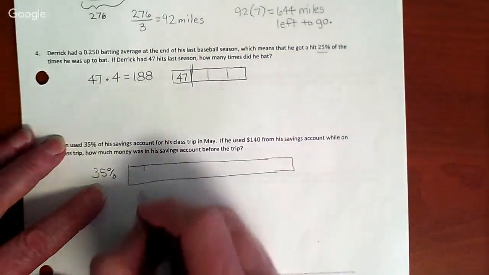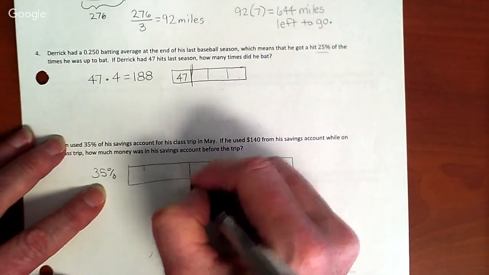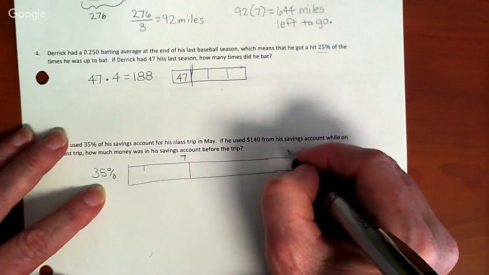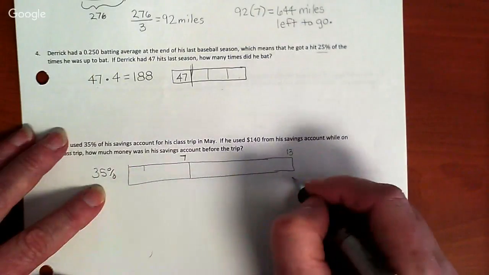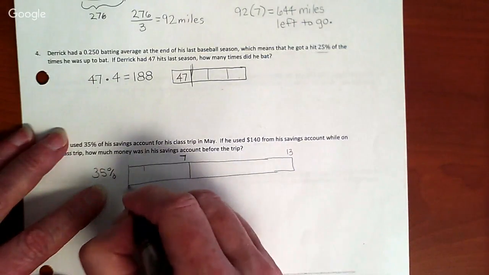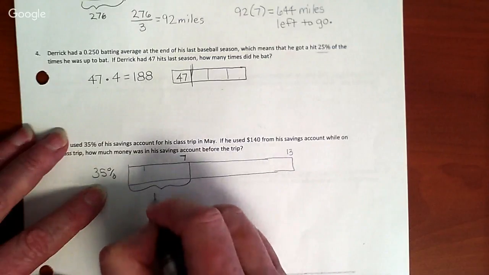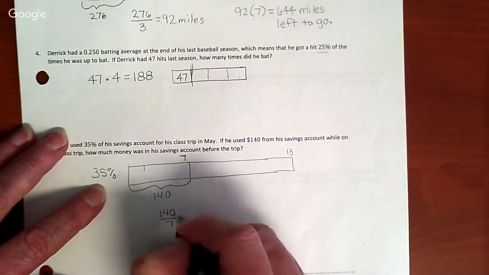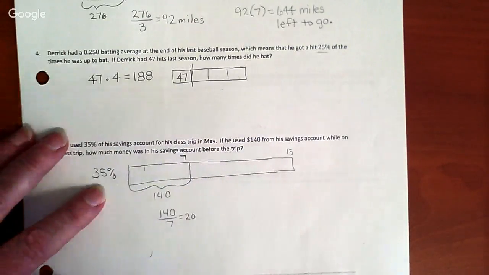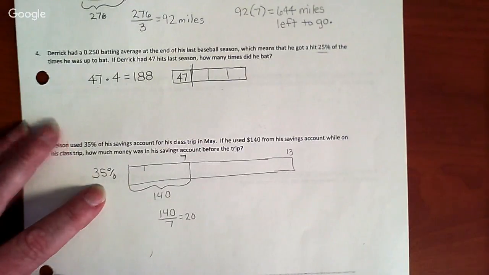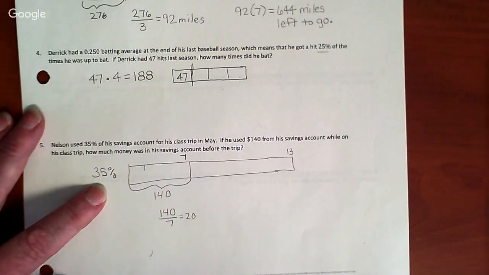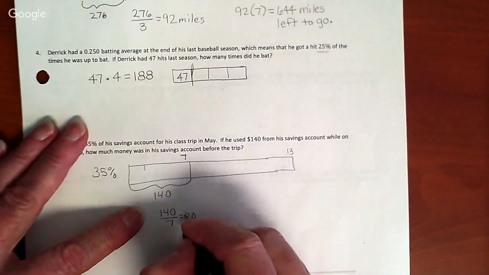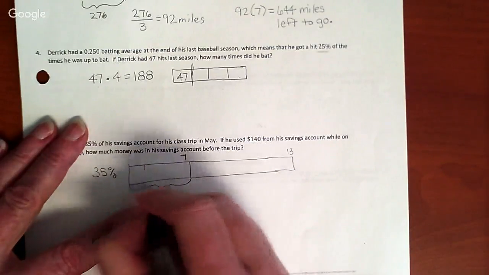So we can divide that 140. And let's put our 7 right here. Okay. And we've got 13 more boxes to go. I'm not going to put them all out here because we should know how many there are. And out of that 7 boxes, we've got 140. So 140 divided by 7 is 20. Okay. So $20 for each box.